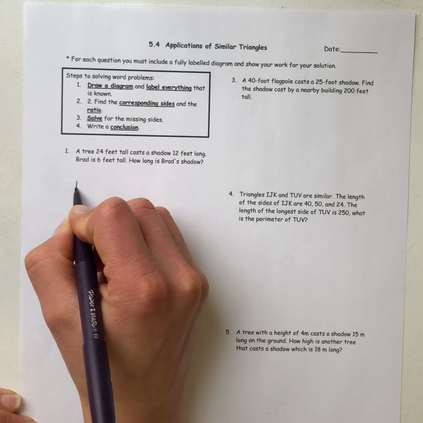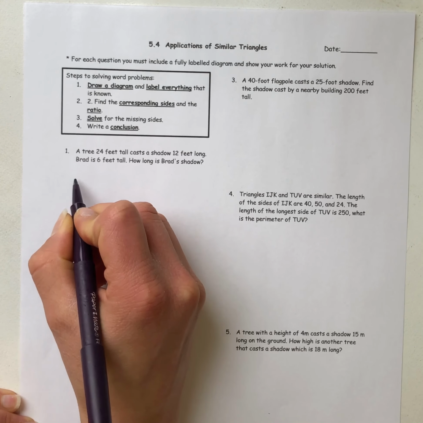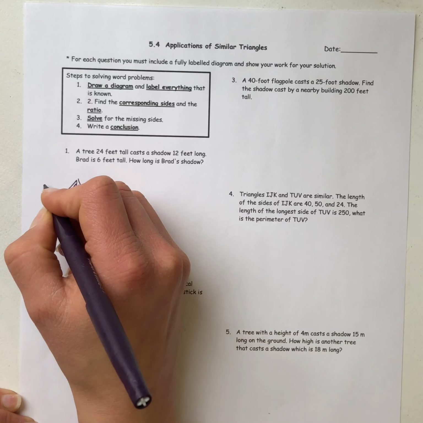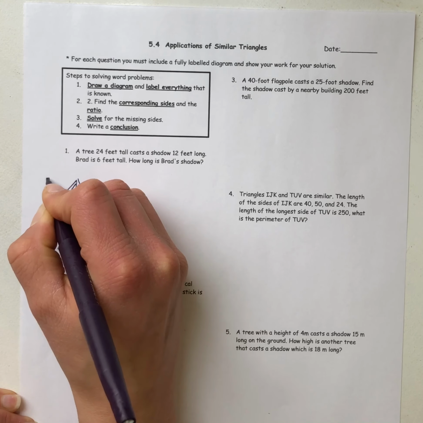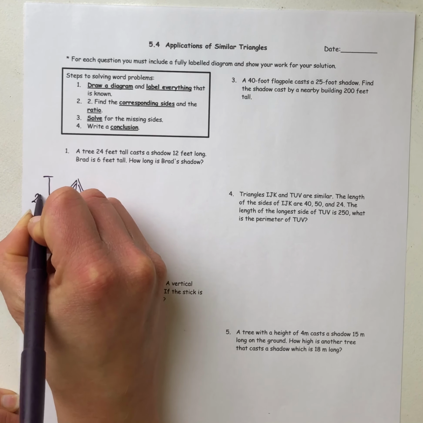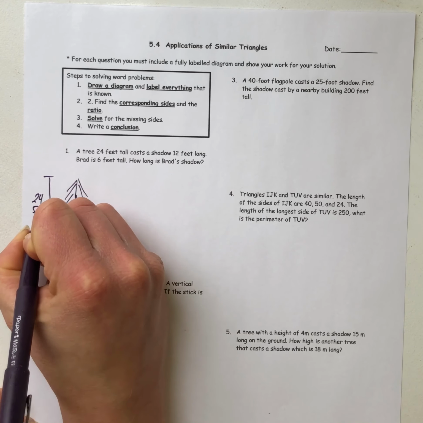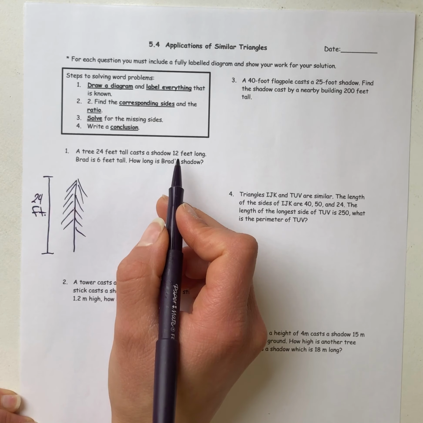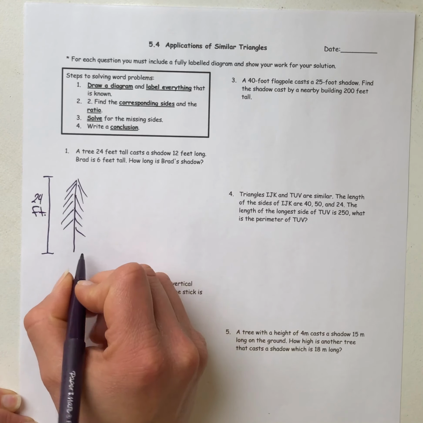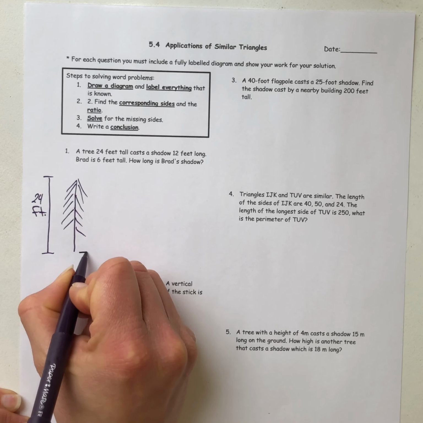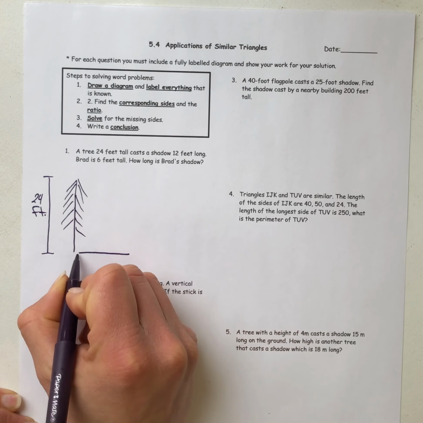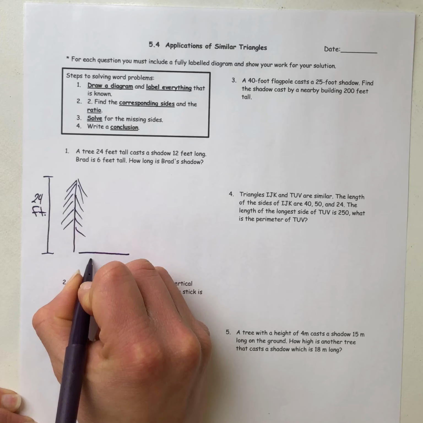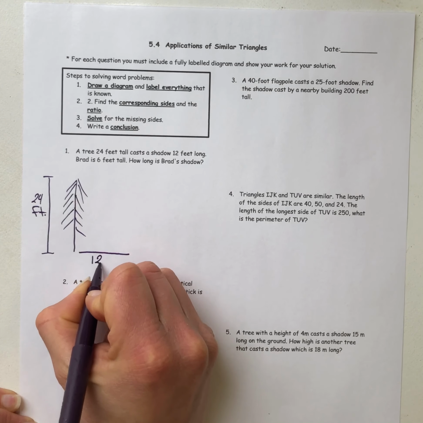So this is my lovely looking tree. And we know that this tree is 24 feet tall. Then we know that it casts a shadow that is 12 feet. The shadow would go out this way, because this way would be the 12 feet, not going down. So this way the shadow is 12 feet.